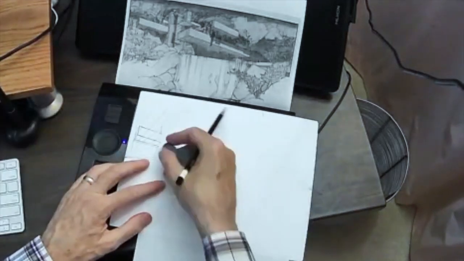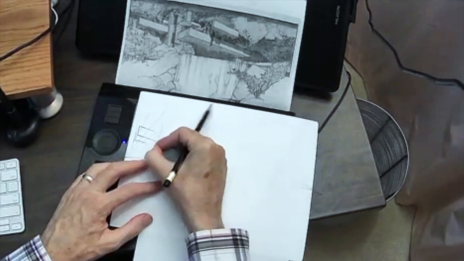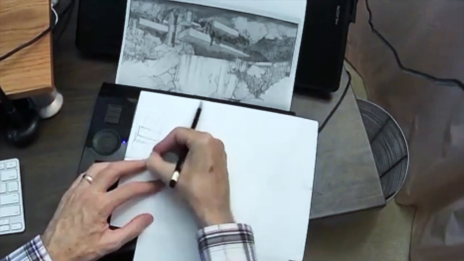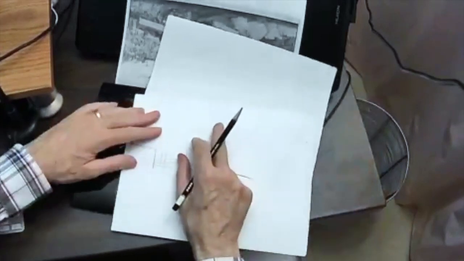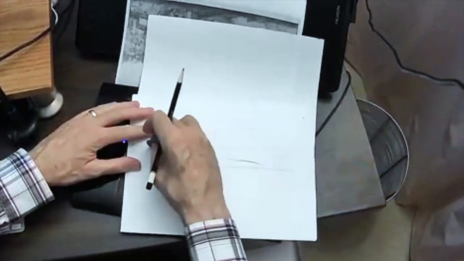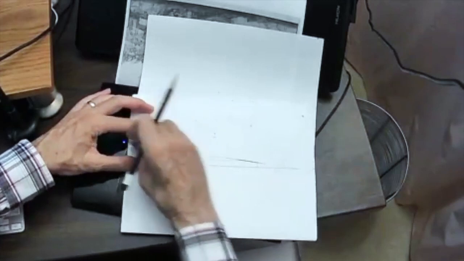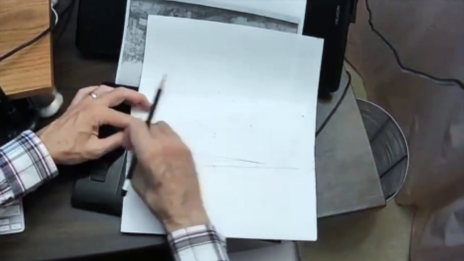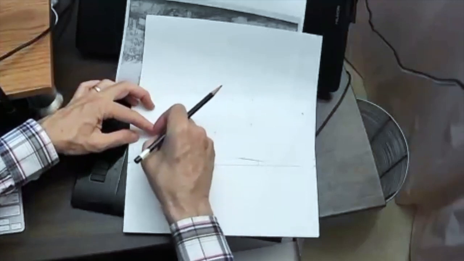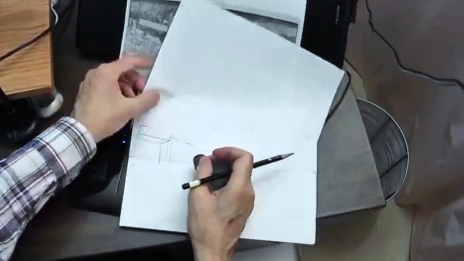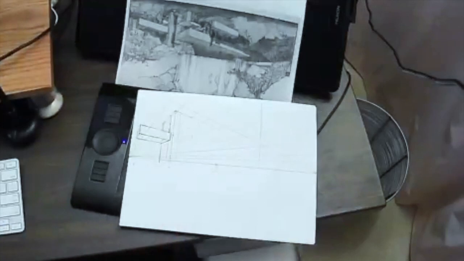Eraser shield so I don't mess everything else up. All right, better.